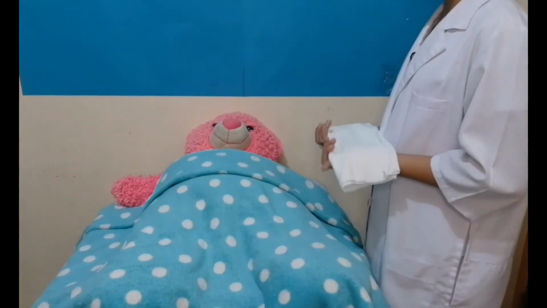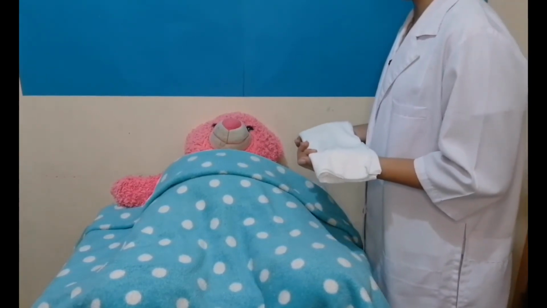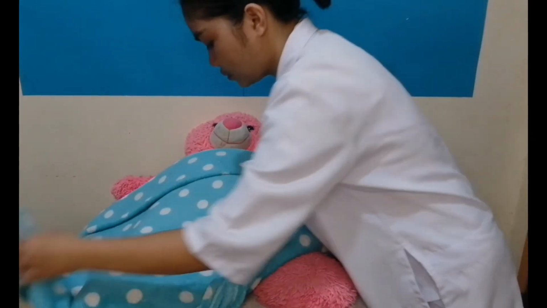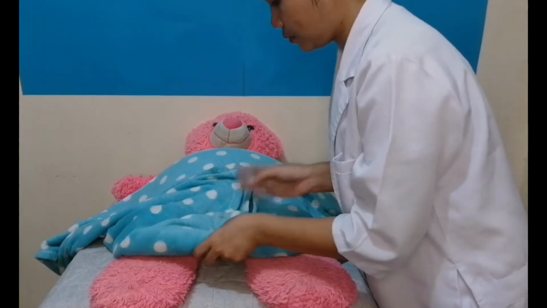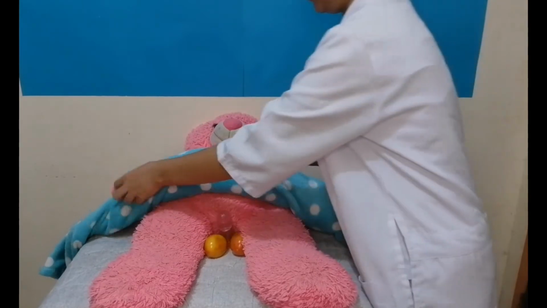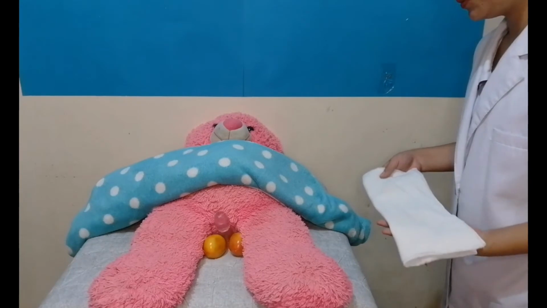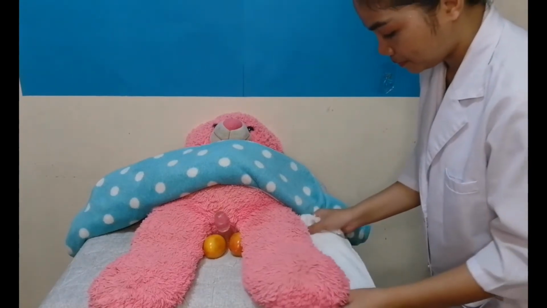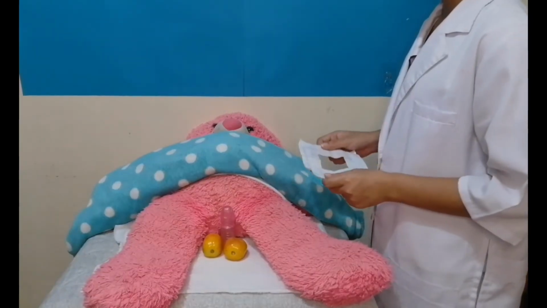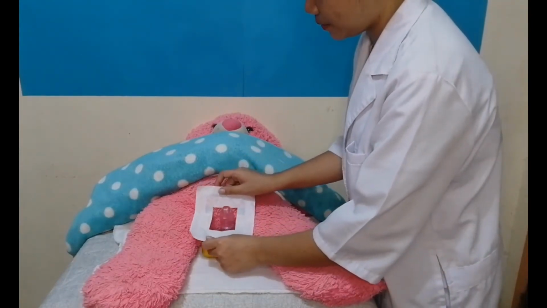Then after that, sir, I will expose your private part. Then I will put an underpad with a drape. Underpad na po. Then after putting the underpad, sir, I will put the drape na po, sir, ha? Relax lang po.